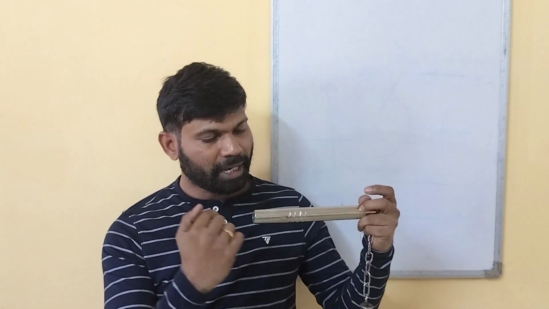So change in length per initial length. Change in length divided by initial length. Suppose initially it is 10 centimeter. After compressing, it has become 9 centimeter. I am giving an example. So 10 minus 9, 1 centimeter. 1 centimeter divided by original length, that is 10 centimeter.